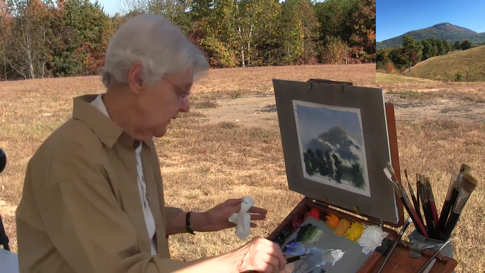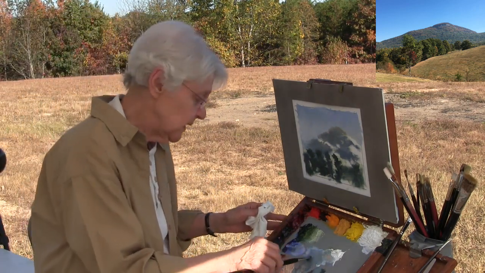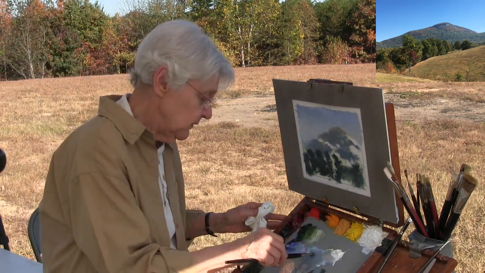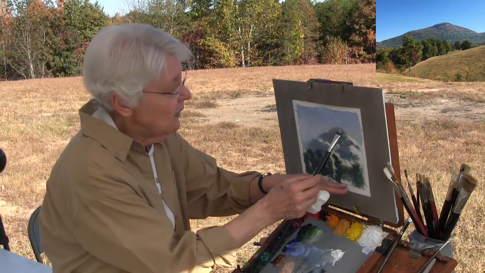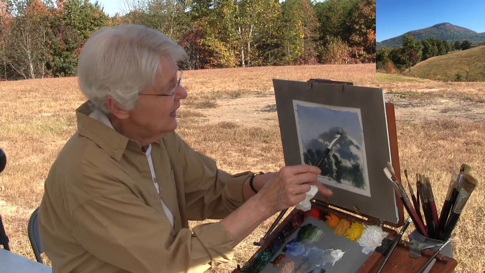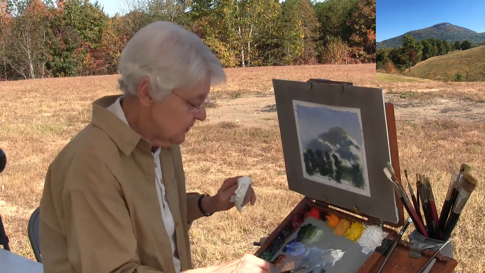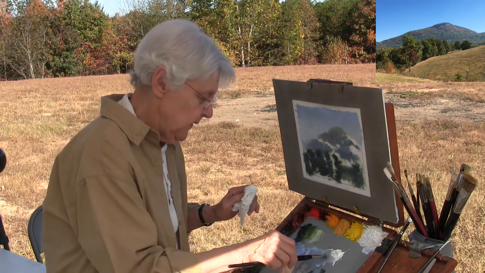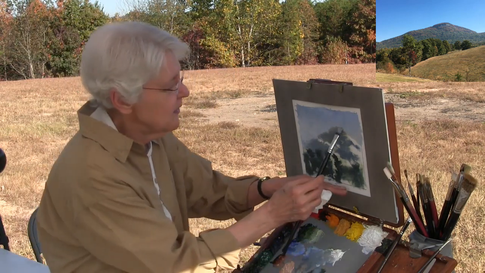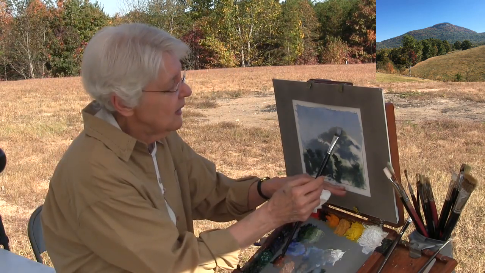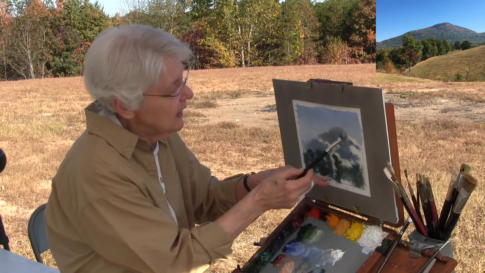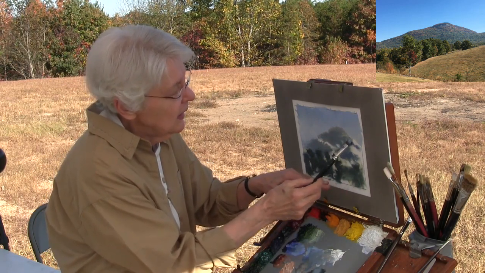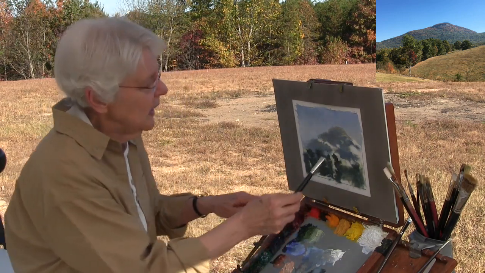I just spotted something, and this is the beauty of painting, that you can always spot something and change it. That little characteristic shape I'm talking about needs to go further over this way. There we go, right there, and then she dips down right like this. Okay, now I'm going back to the light.